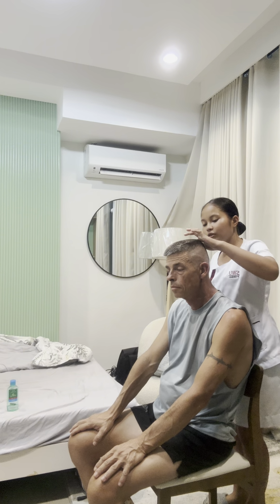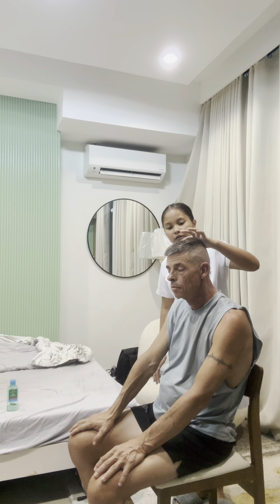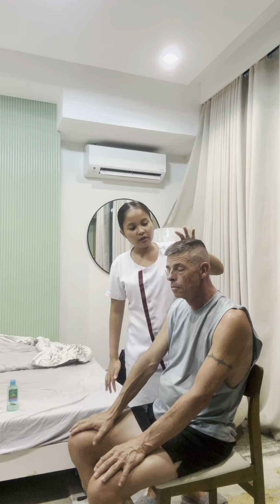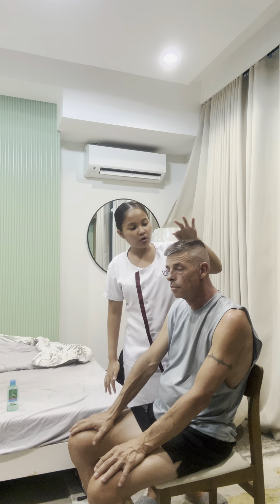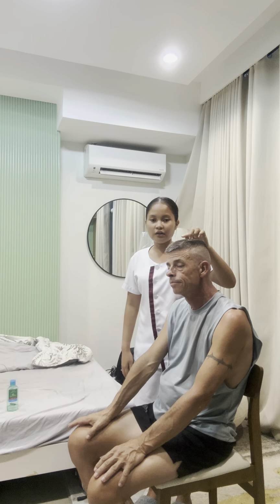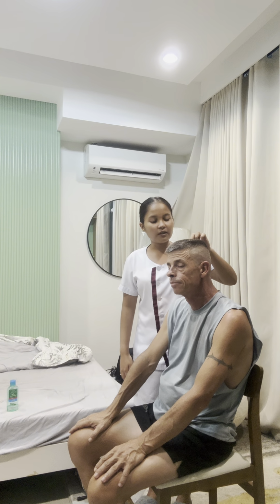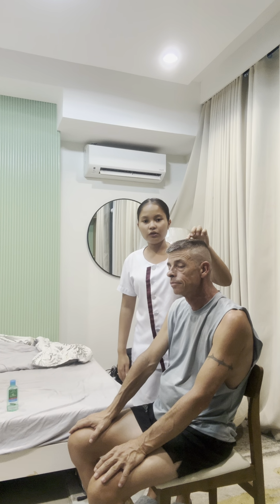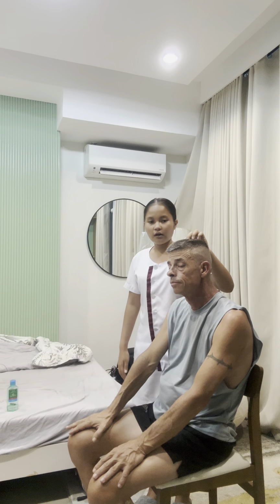Check the pattern of the hair, the growth, if there are any lesions or infestations, and if the patient has dandruff, that means that the patient has lesions or poor hygiene.